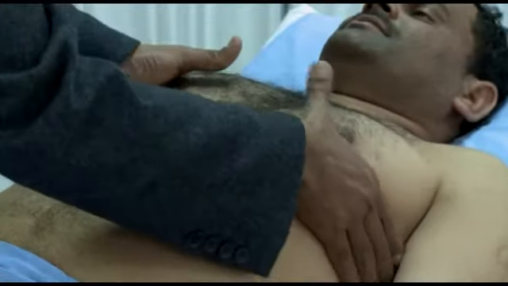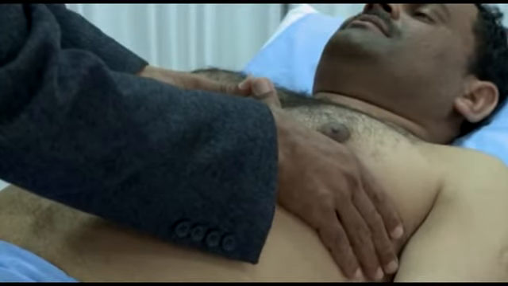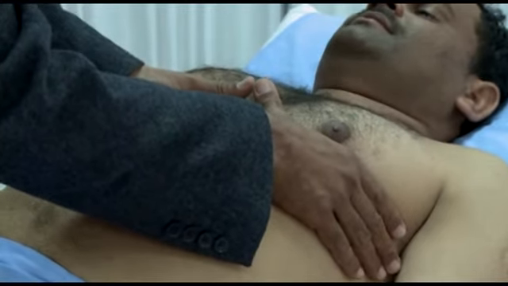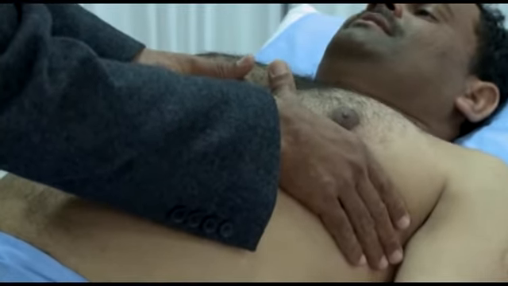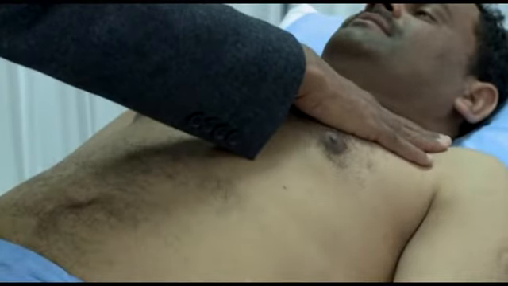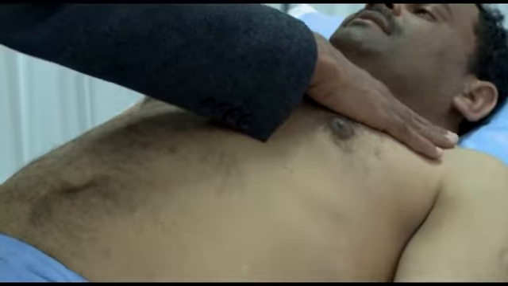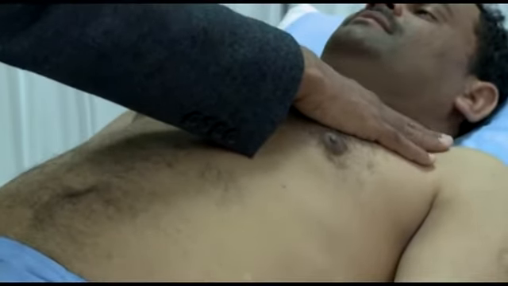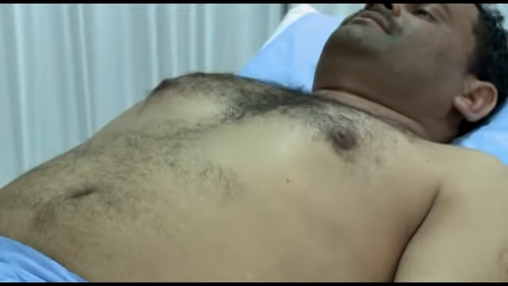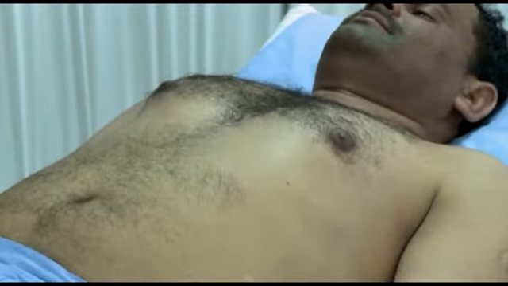Okay, sir, again, in the area of the midline, take a deep breath through your mouth, and out, and again, and out. Now, in the apical side, again, big breath through your mouth, and out, and again. So that gives us an idea about symmetry and extent of movement.